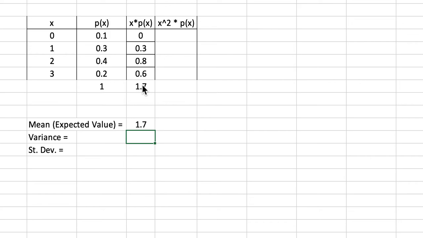So 1.7. Now for the variance, I'm going to use the alternate formula that I gave you in class, the one that says it's the sum of x squared times p of x minus the mean squared, because I just think it's more computationally friendly, and it's easier to do here in Excel.